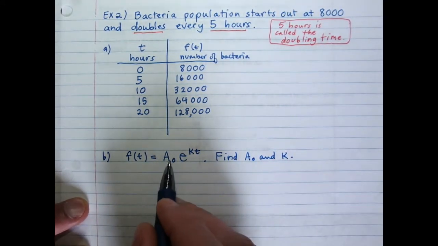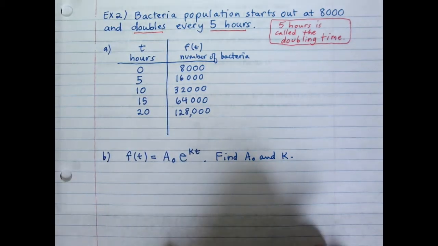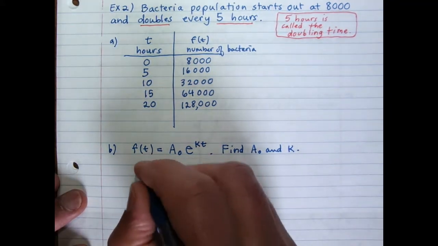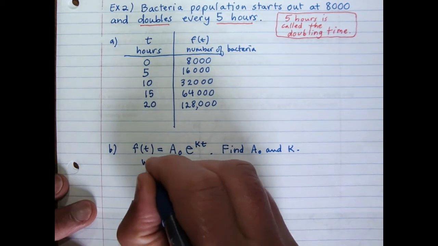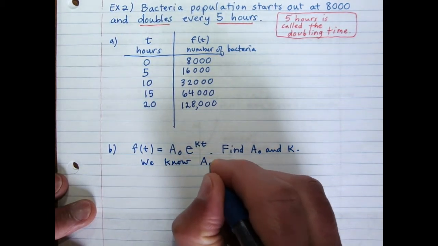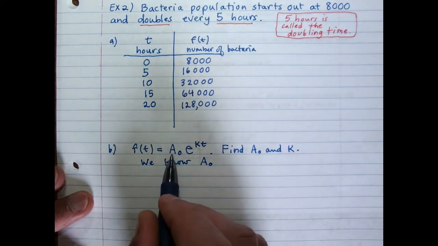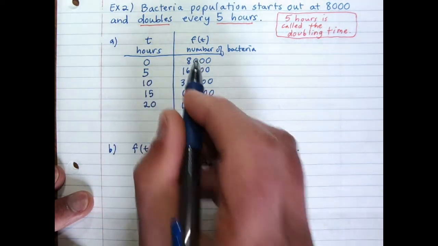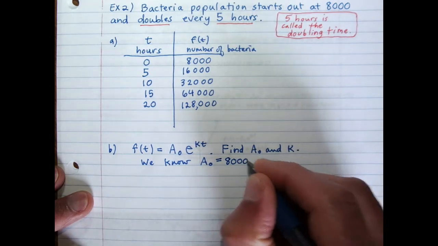For a particular function, a0 will be a specific number, k will be a specific number. And we already know what a0 is. We've observed several times that a0 is the function value when you plug in t equals 0. So from our table, we know a0 has to be 8,000.